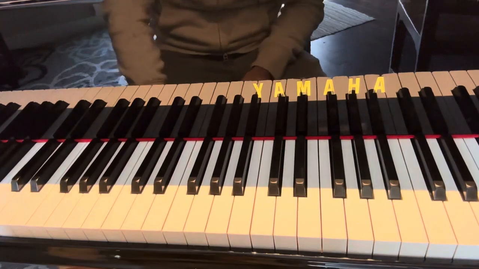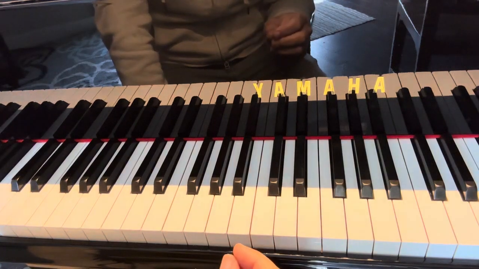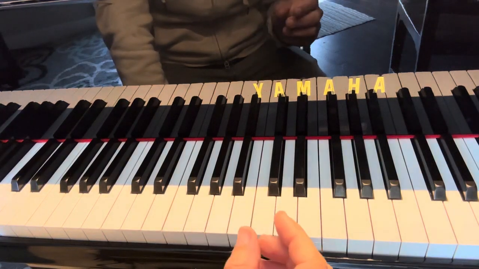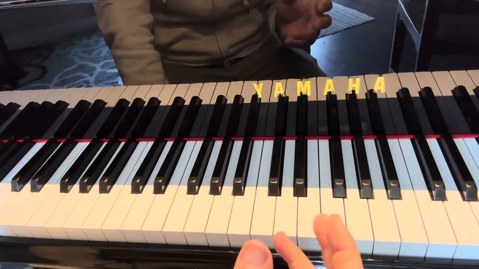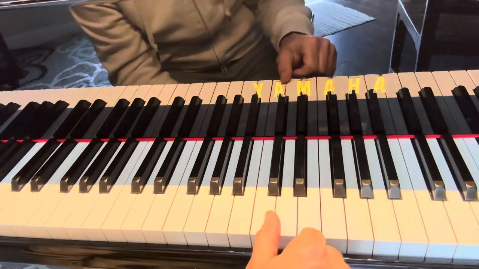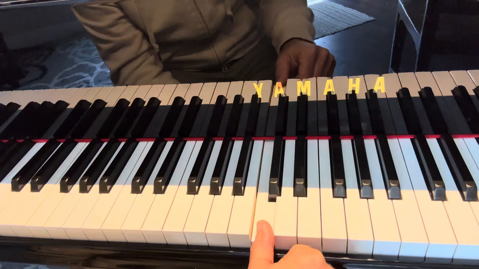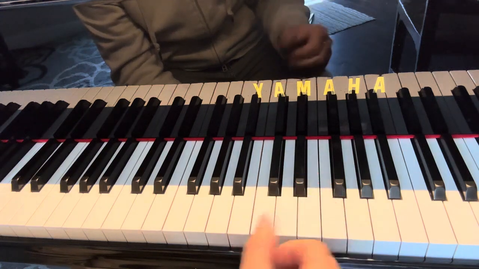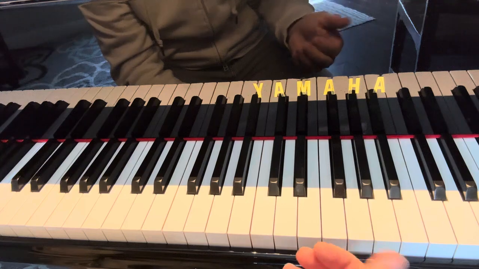Hey everybody, this lesson is going to go over articulation and dynamics. Articulation is basically how long or short a note is, and dynamics are how loud or soft a note is. So, for instance, when you press a key, you hold it down for any duration of time, and then you let it go. That's the articulation.